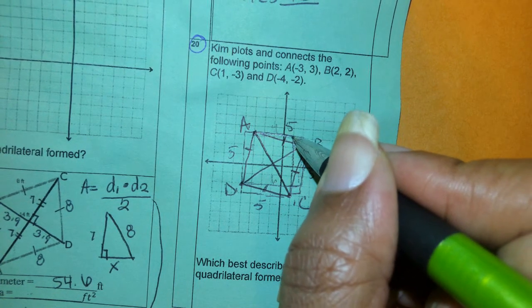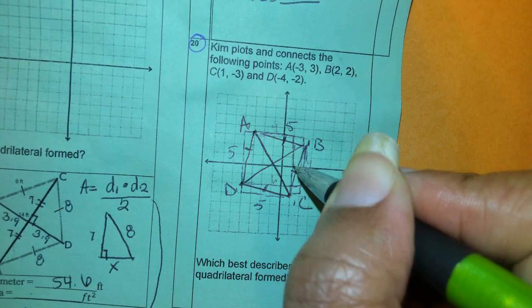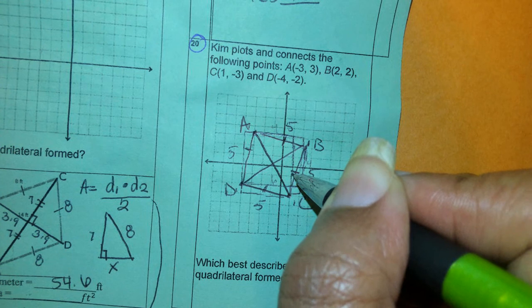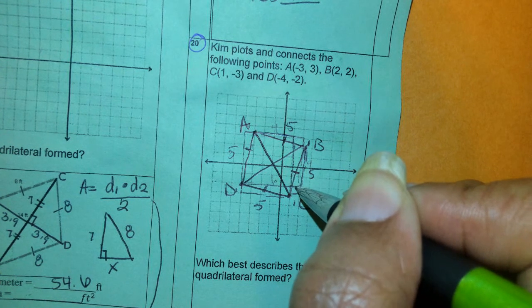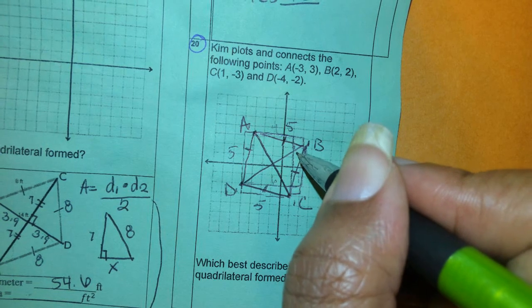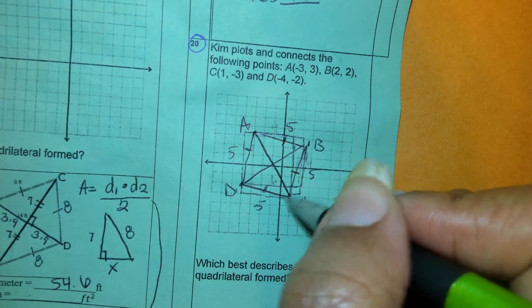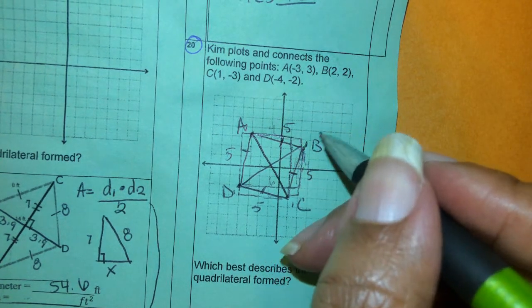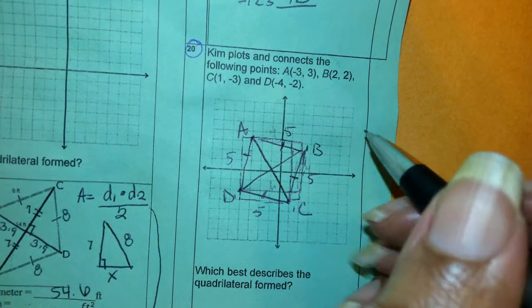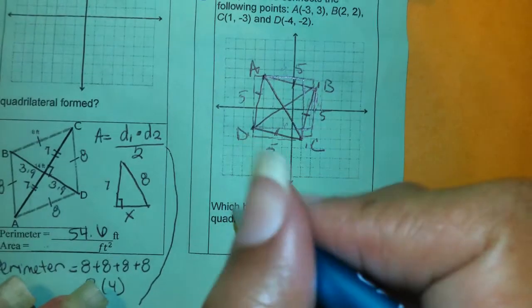Sorry. 1, 2, 3, 4, 5, 6. Okay, so we're at 6 on this line. So it's the same 4 and 6 on the other. So the diagonals are congruent as well. Because the diagonals are congruent, because the sides are congruent, it is a square.